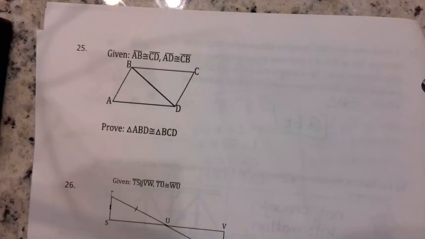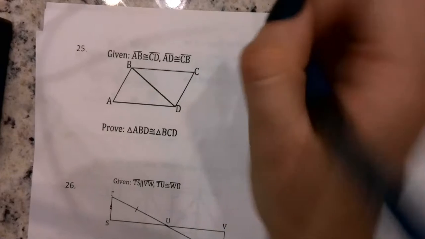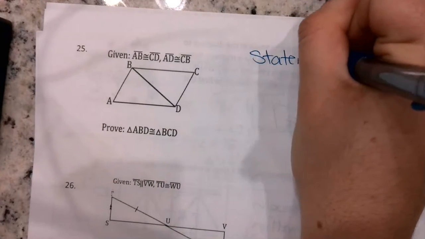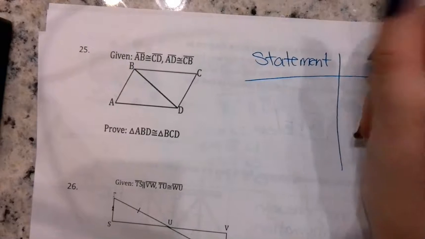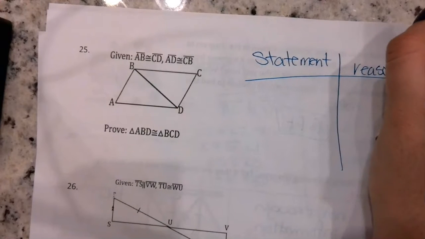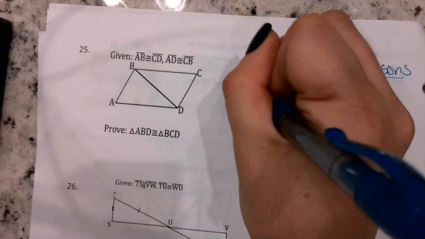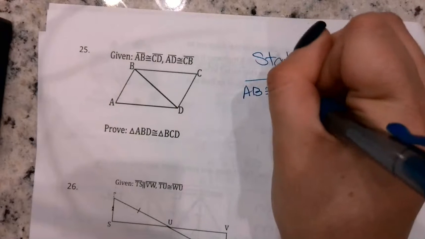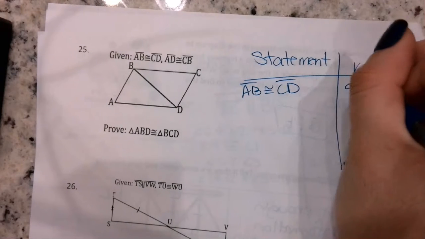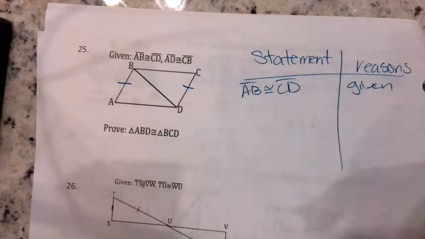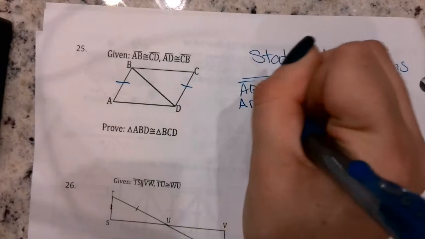Number 25 gives me a picture and tells me to prove that the triangles are congruent. So I have to start off with my givens. I have AB is congruent to CD. And I'm going to mark that. AD is congruent to CB.